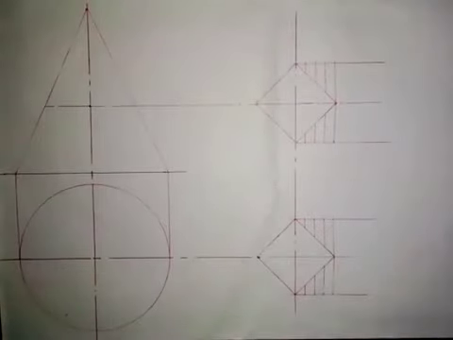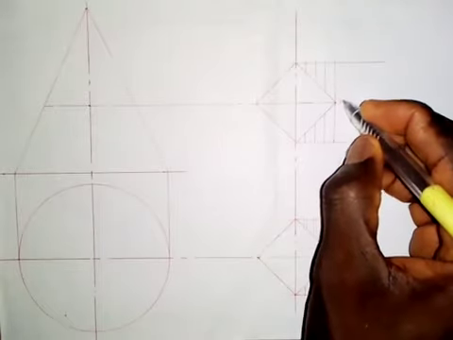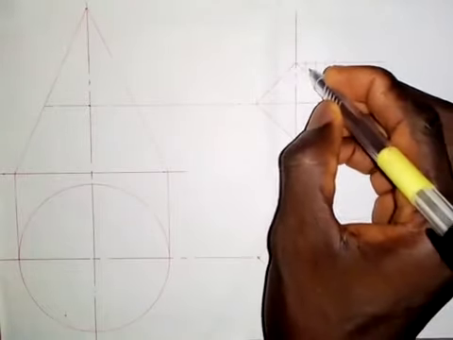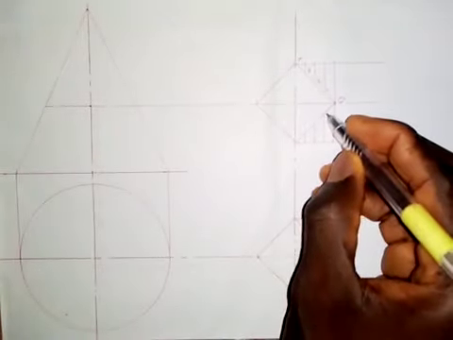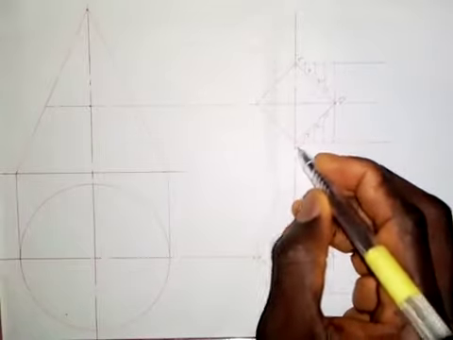Okay, so the next thing that we are going to do now is to number this part. I'm going to number this as 0, this is 1, this is 2, this is 3, and here we have 4. I will also do the same thing here. So this is 1, 2, 3, and here we have 4.